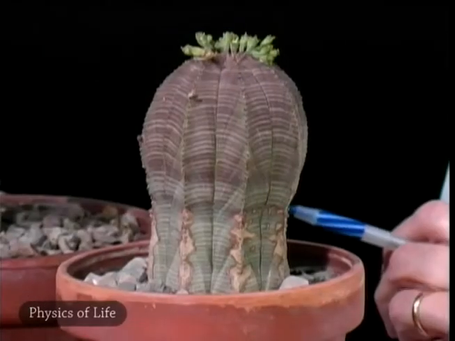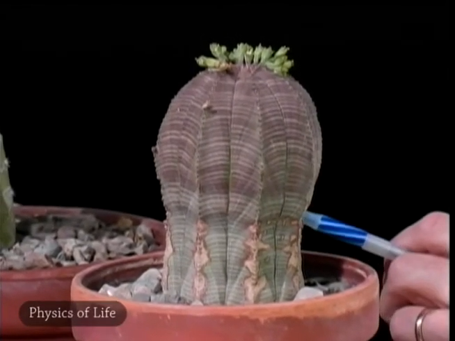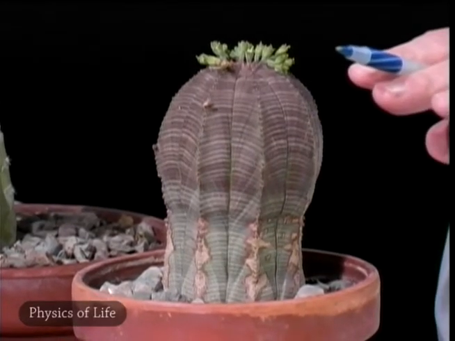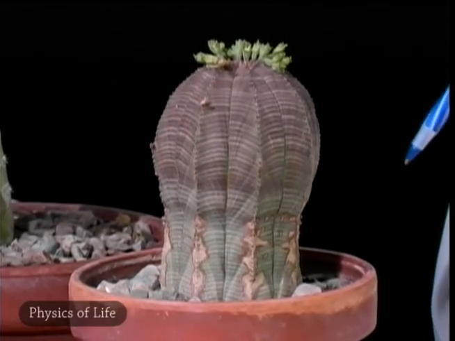In the case of our euphorbia, these plants live in fairly high desert environments. It can be quite cold there. And in that instance, if you have laminar flow over there, that plant is going to come to a higher equilibrium temperature than it would if you had nice turbulent flow.